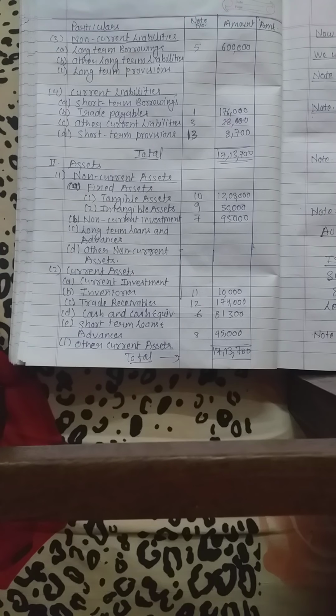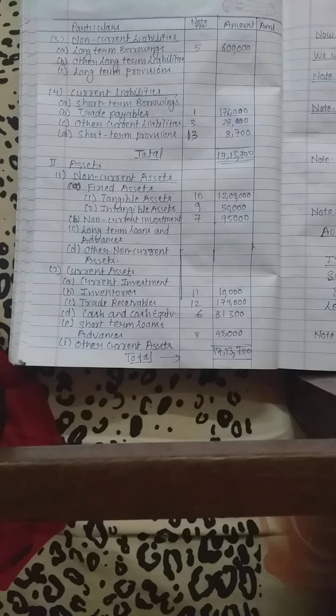Now students, come to your third main heading, that is non-current liabilities. Under this, long-term borrowings has been given to you, and we have already calculated it under note number 5, that is equal to 6 lakh. Fine. Other long-term liabilities is not given to you, so simply you have to put blank.